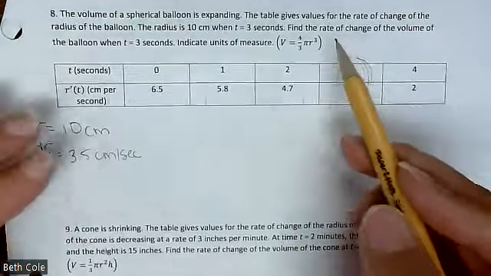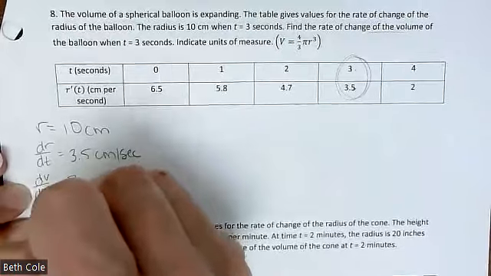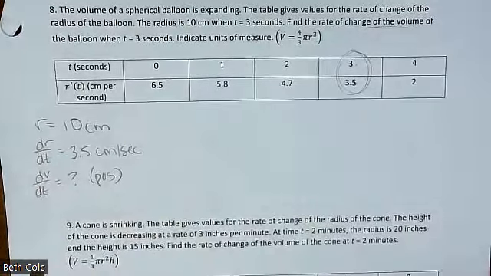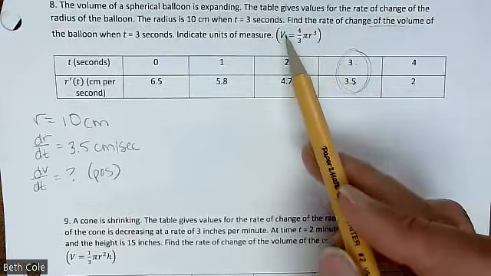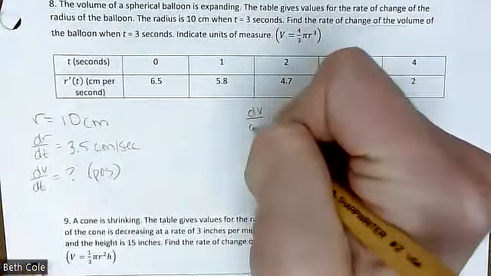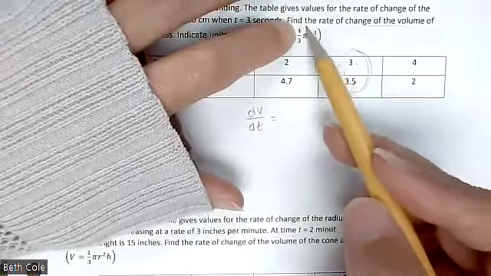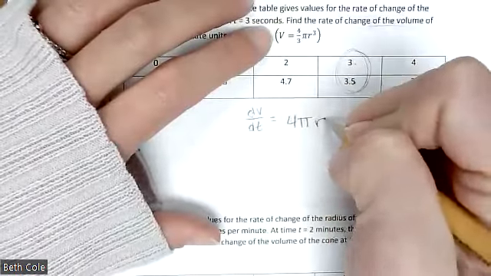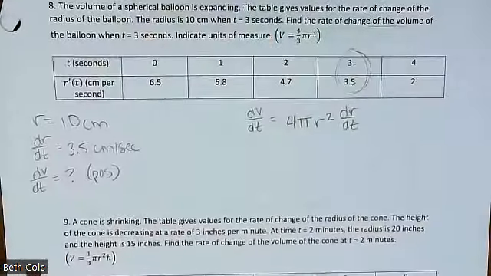Find, so here's our question mark, rate of change of the volume. So what's our question mark value? dv dt is the question mark. It should be positive. At time 3 seconds, and they already said that. Indicate units. Now this is how it's going to be on the test. This is embedded in the question. So now we're going to do our derivative. dv dt equals, and then what's your derivative of this side? 4 pi r squared. Good. And it would be a point for that derivative.